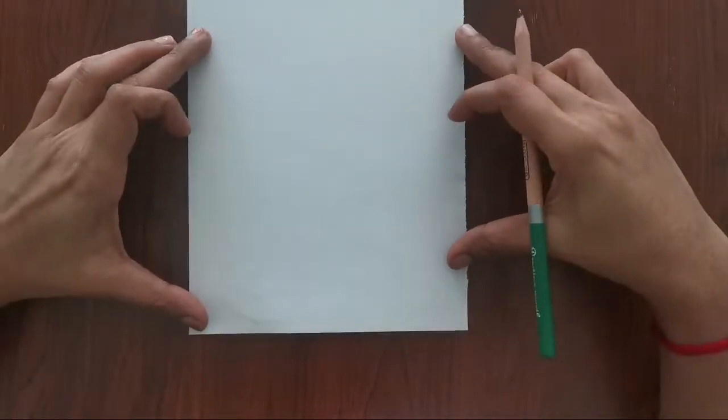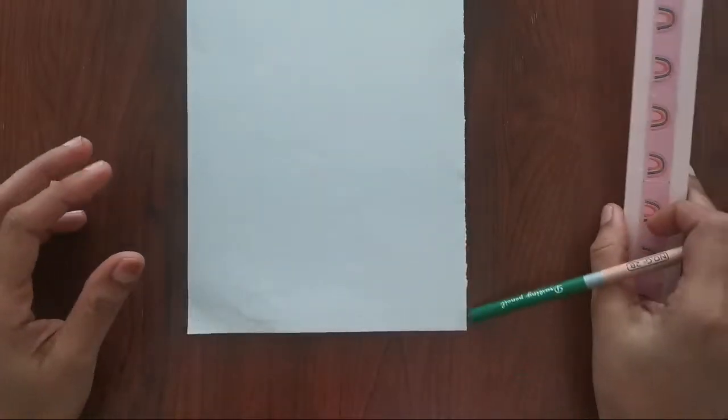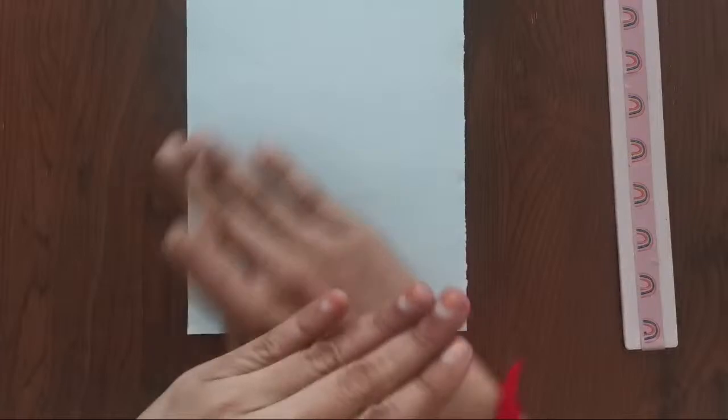All right, so let's start with another drawing for Monday. Okay, so take your paper, keep it in portrait mode, and we need a ruler also today, and we are planning to draw some buildings.